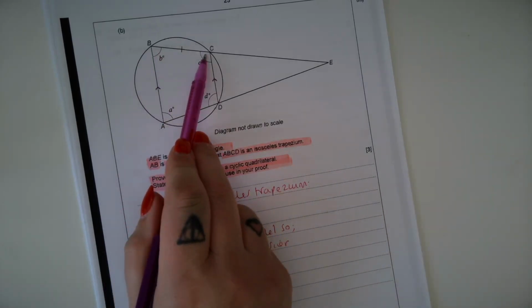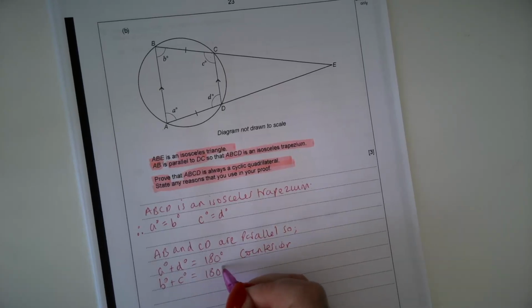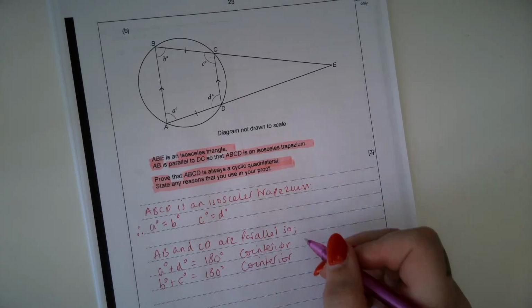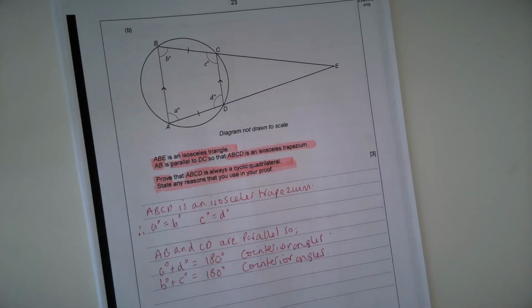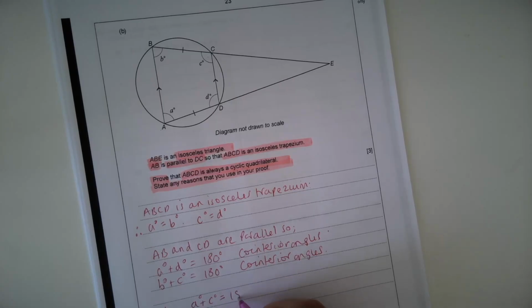And also B plus C must be 180 degrees because they are co-interior. I best put angles as well just to be safe. There we go. Okay, therefore, because A equals B, A plus C equals 180 degrees.